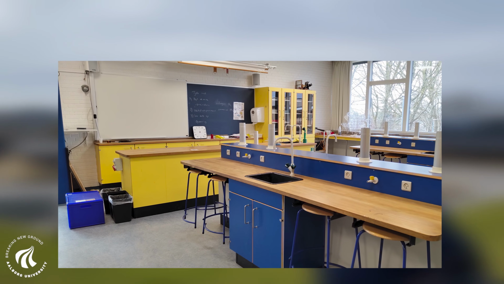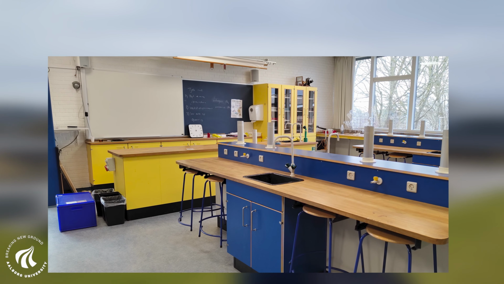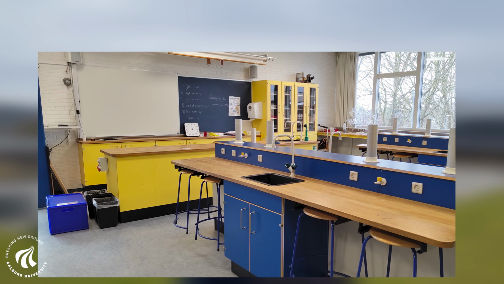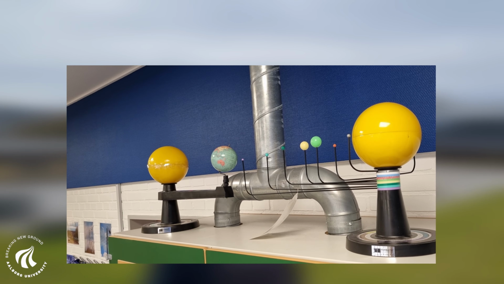We were surprised to learn that students rarely use physical materials, not even a main textbook. Instead, they relied heavily on digital learning tools. The only physical items in use were a solar system model and some inflatable planet models for demonstration.